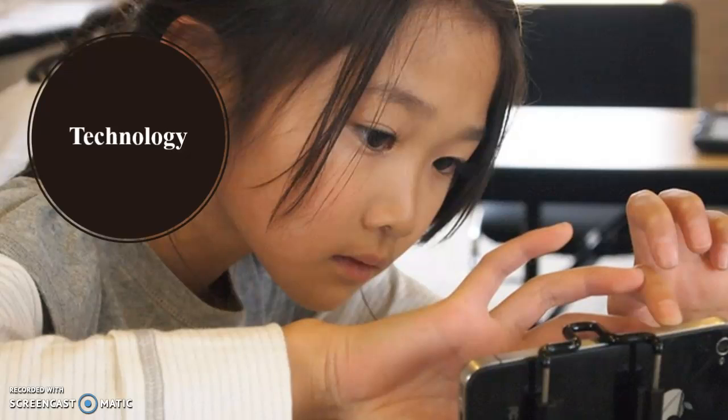And it provides a real application for students. It provides multiple measures of mastery for us to be able to assess our students. And by using technology, we get a higher quality product from our students.